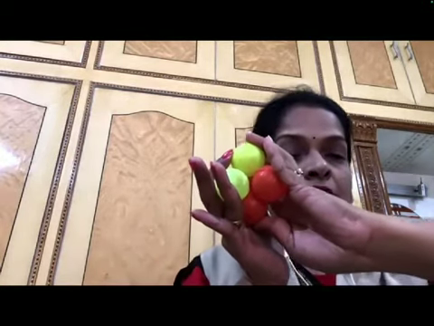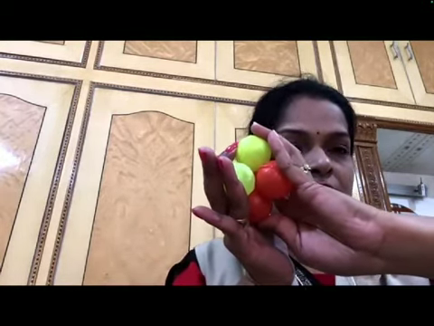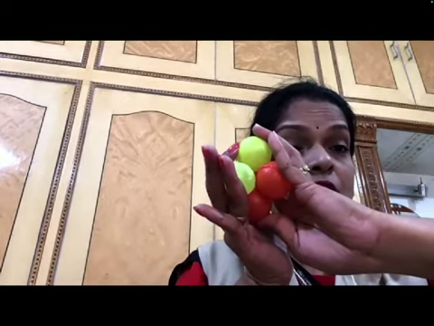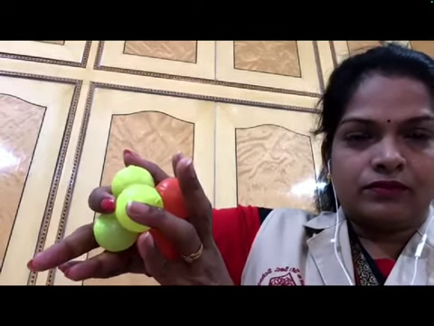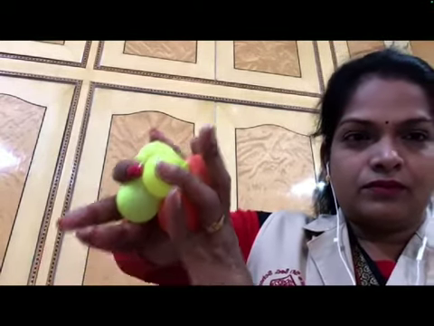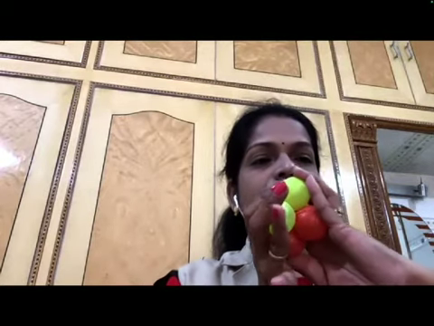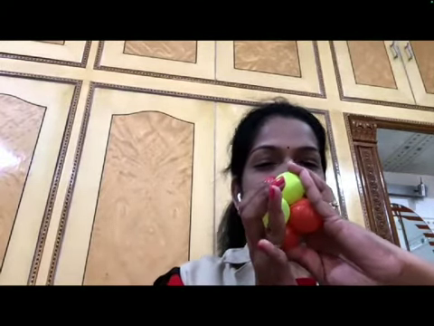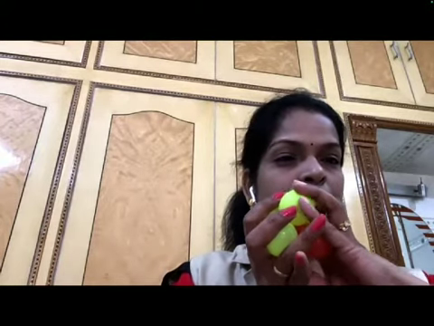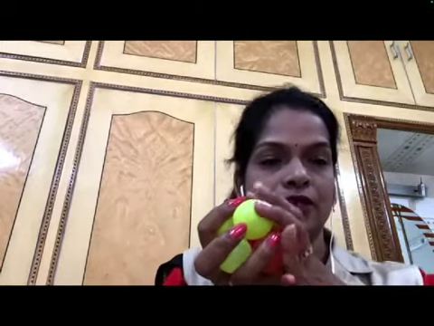They are at the corners of a square. So these square corners, that means these 2 yellow and 2 orange.